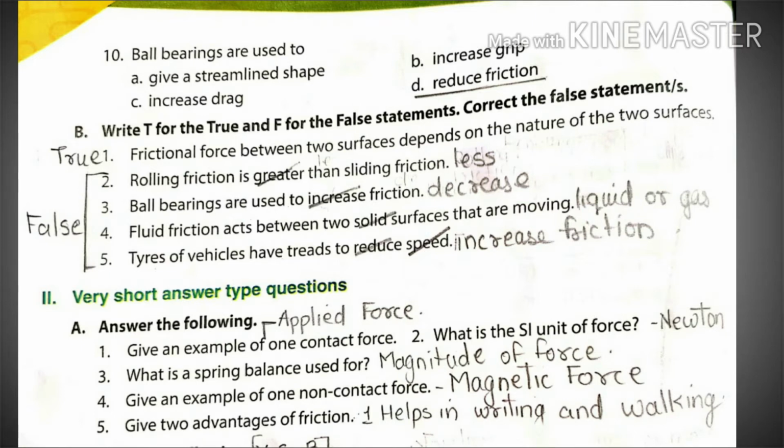Now we'll be proceeding to B, write T for true and F for false statement. Students, this question also you don't have to write in the notebook. I am repeating, in your notebook you have to write short answer type questions and long answer type questions, and in this chapter you also have to write define the following. Okay, so let us discuss question B.